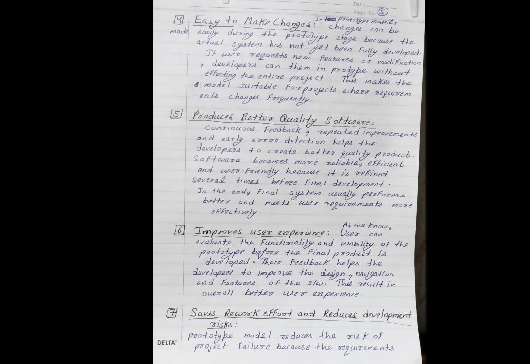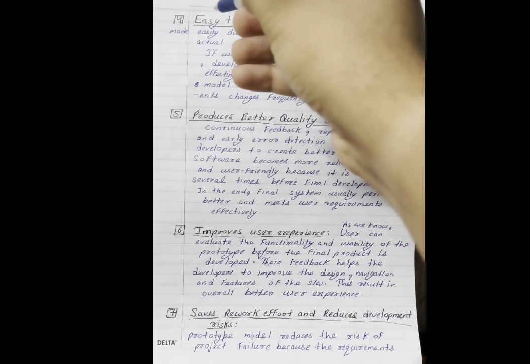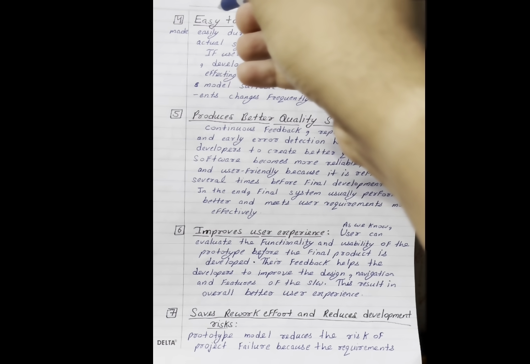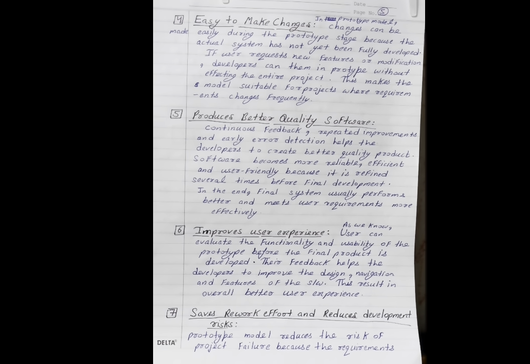Now here you will see some points a little different from that, but you will see a little similarity also. So the next advantage is easy to make changes. In the prototype model, changes can be made easily during the prototype stage because the actual system has not yet been fully developed. And if the user requests any new features or modifications, then developers can implement them without affecting the entire project.